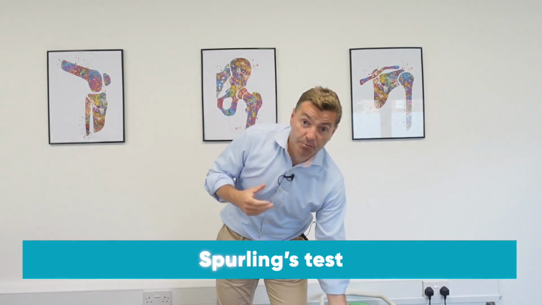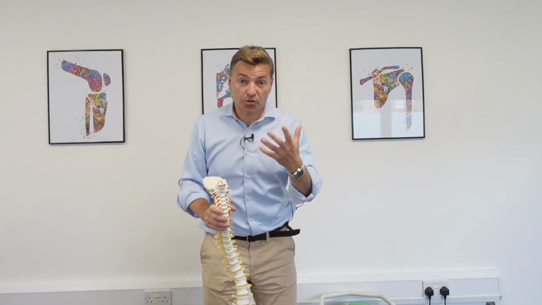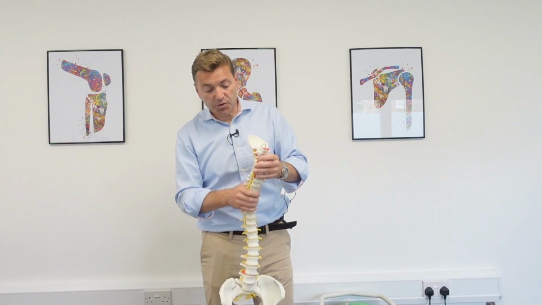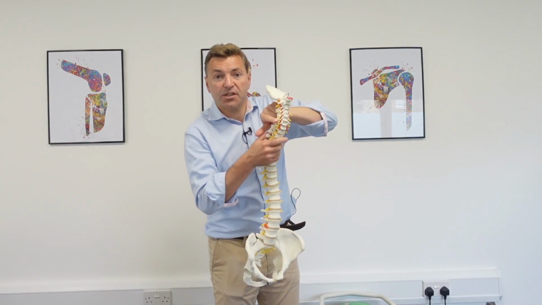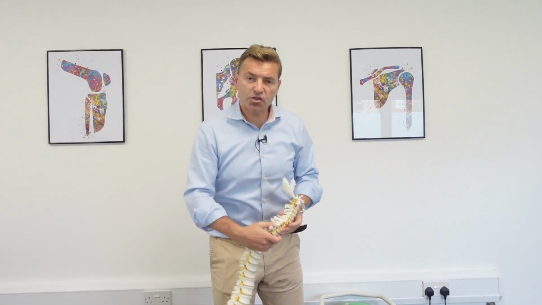So the test we're going to do is called the Spurling's test. Now with the Spurling's test, what we're going to do is we're going to try to aggravate those symptoms a little bit. So what we're going to do with this test is we're going to decrease the space where the nerve comes out to see if we can reproduce those symptoms. It's a super simple test.